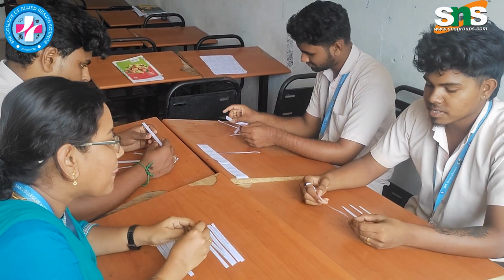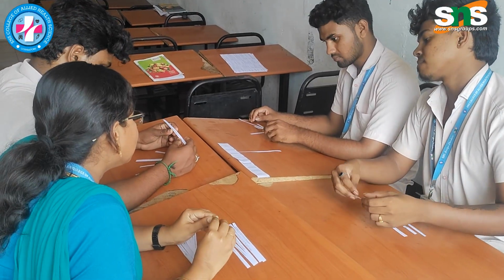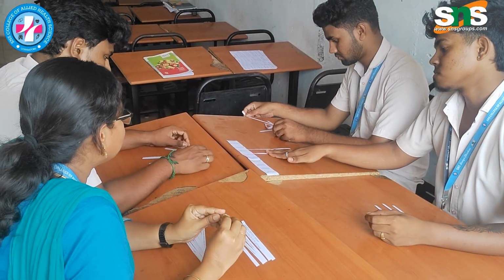Surgical site cleaned with antiseptic solution. I place it with skin preparation. Very good. Place it under skin.